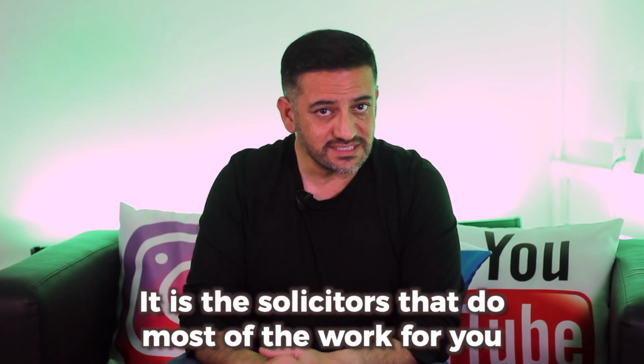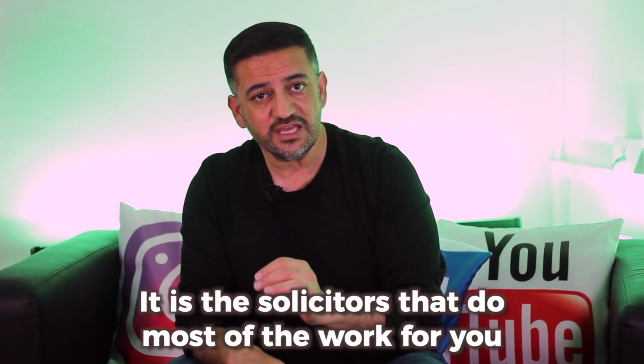This is a fairly specialist area of property. In fact, most of it comes under law in terms of how it's created. It's the solicitors that do most of the work for you. But the key opportunity here is being able to spot and identify properties that maybe haven't been set up correctly, haven't been split correctly, and for you to go through that paper exercise.